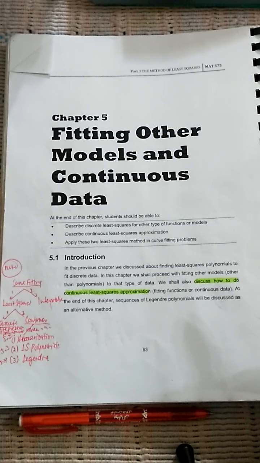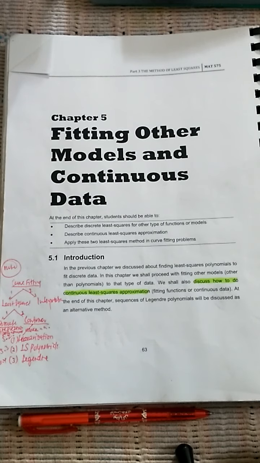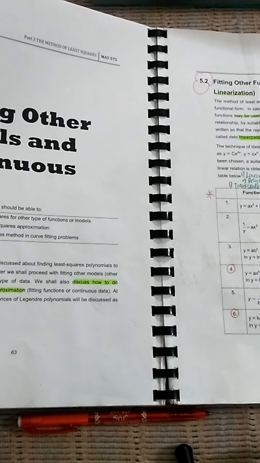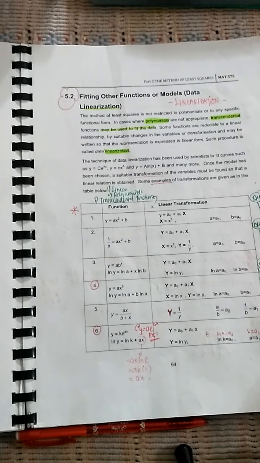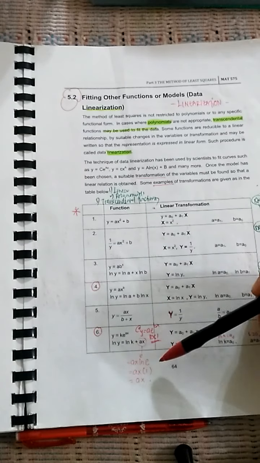Okay, but if we cannot use linear line regression or polynomial regression, then we can use other models in order for us to linearize it. Okay, for this one we call it data linearization. Okay, so under this chapter we'll be using this model. There's a few model. If you look at page 64, this is just among the models that we can use.